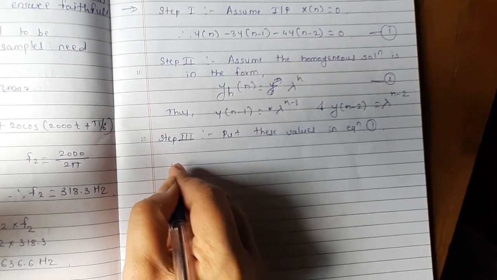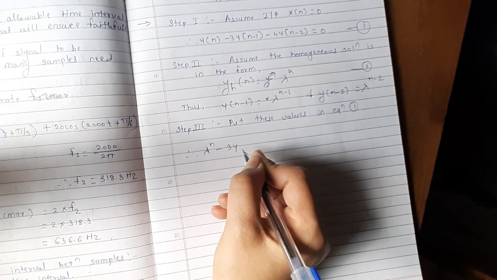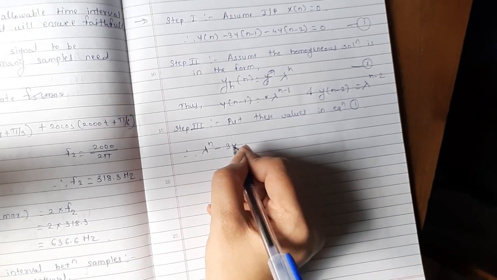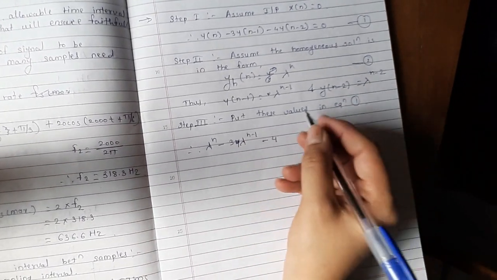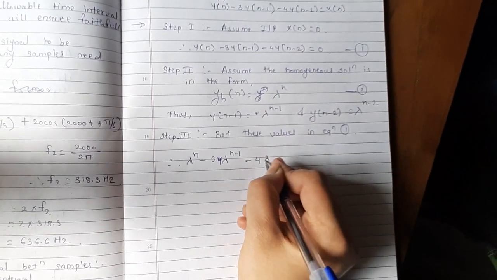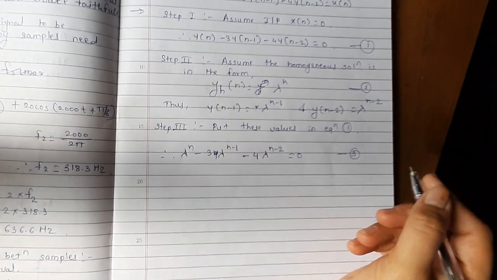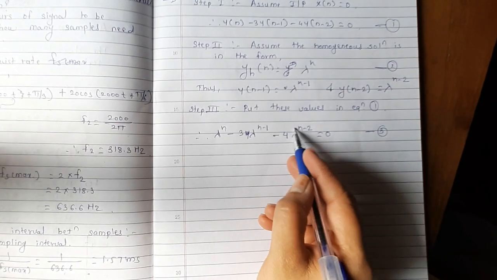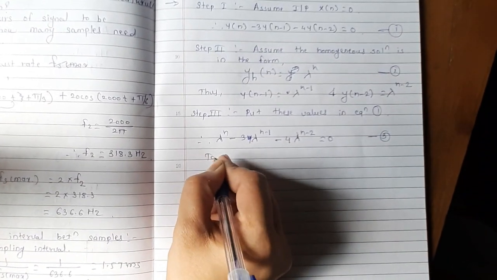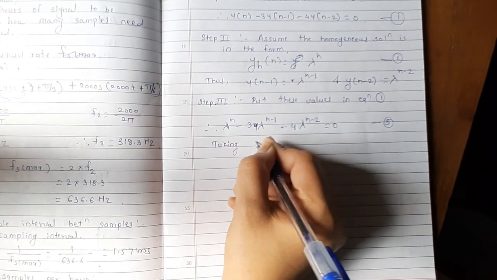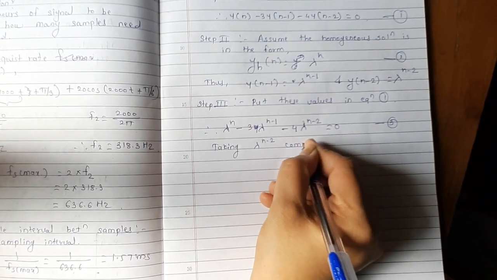So the equation will be lambda raised to n minus 3 lambda raised to n minus 1 minus 4 lambda raised to n minus 2 equal to 0. This is equation 3. Now from this equation we take lambda raised to n minus 2 outside, taking common.